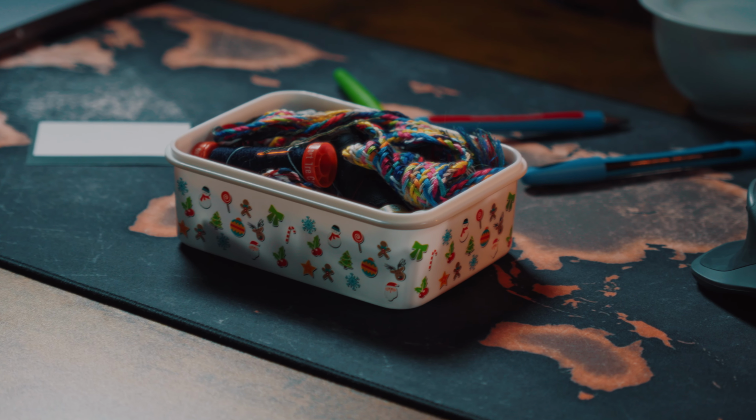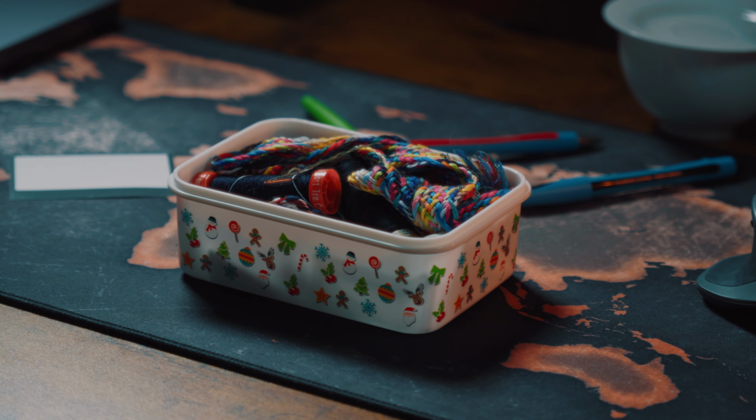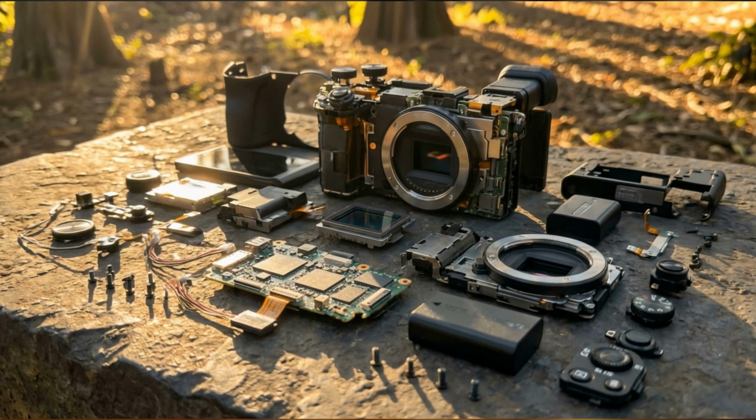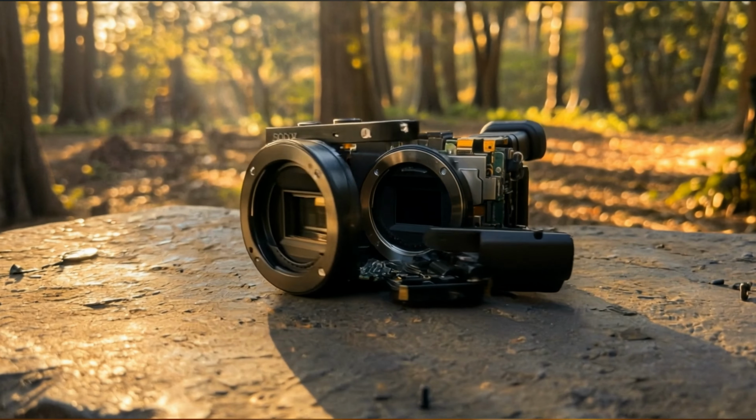Phase number 3 is the floating object effect, and this is actually really easy to break down. You need to grab a very thin cable. I've used like dental floss before and it works perfectly, and dangle the object in front of the lens. Now I shot this with my Sony a6700 on my 35mm lens f2.8, which gives it that shallow depth of field.